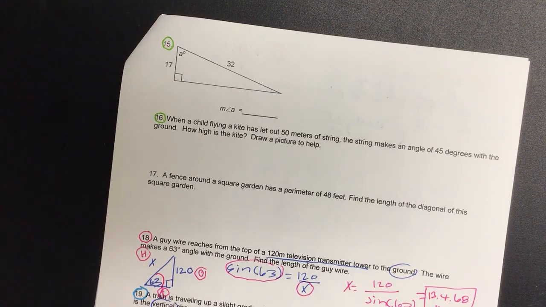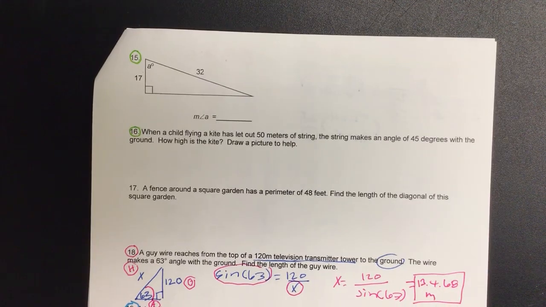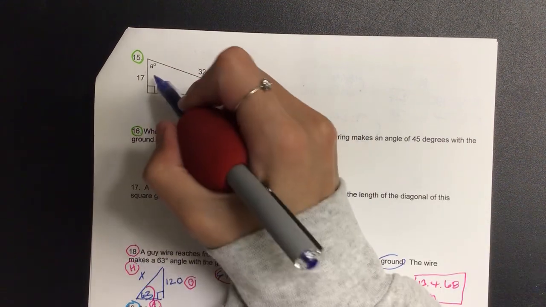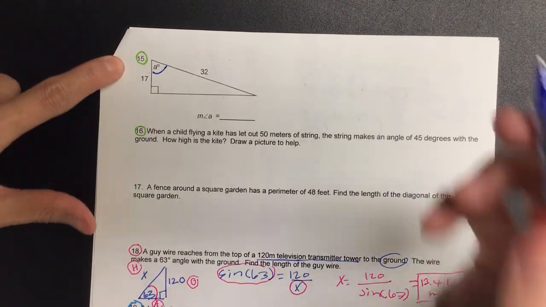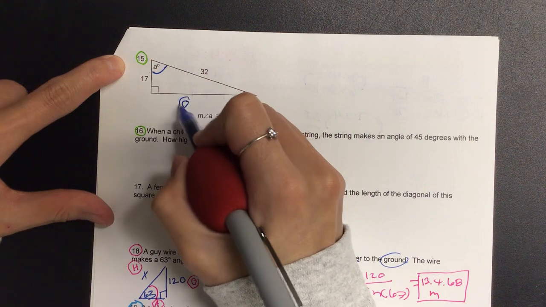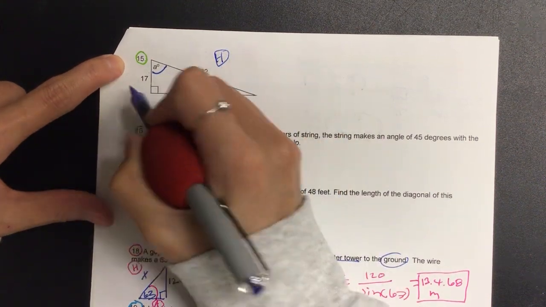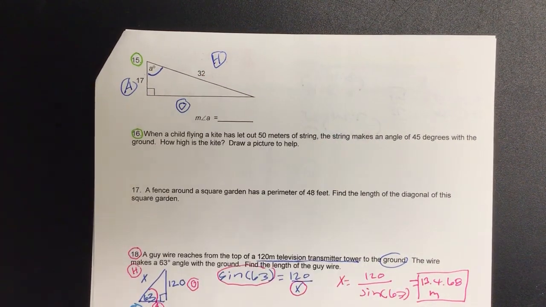All right, my next number, number 15. Let's label 15 in respect to angle A. So when I jump, it's my opposite. Then I have my hypotenuse and the adjacent. So looking at SOH, CAH, TOA, which one are we using?